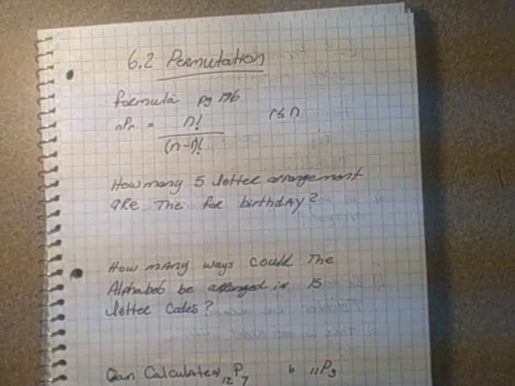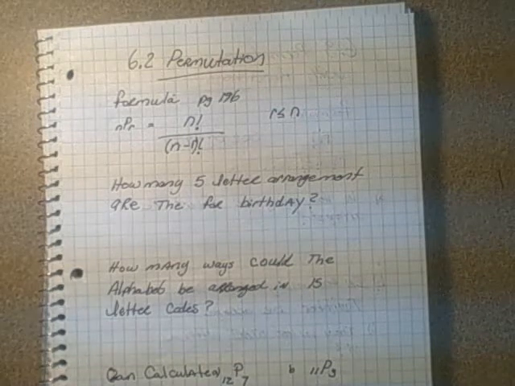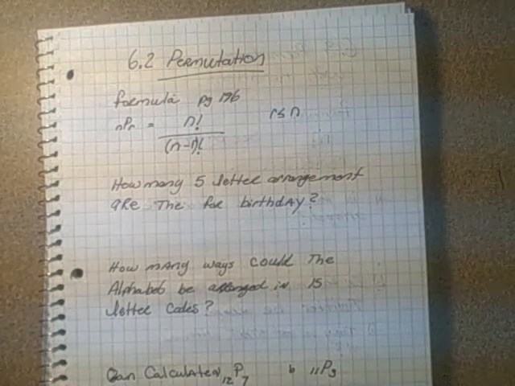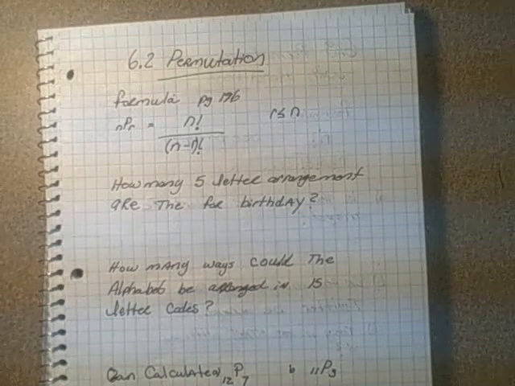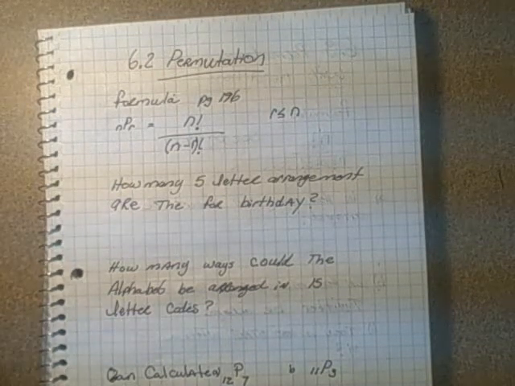Okay, this section is 6.2, in Math 830. It's going to deal with some tutorials about permutations. And what a permutation is, it's simply an arrangement of things in a specific order. That's what a permutation is.